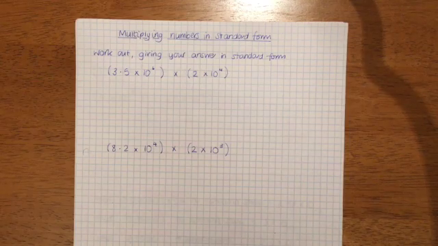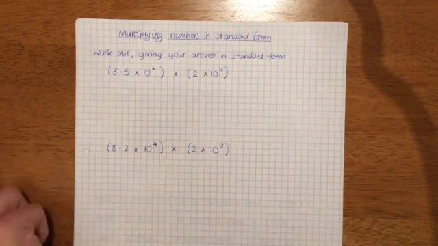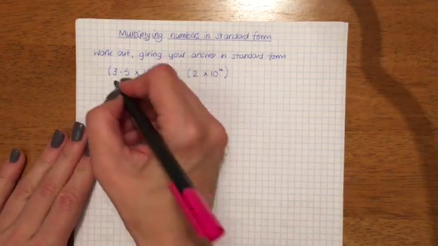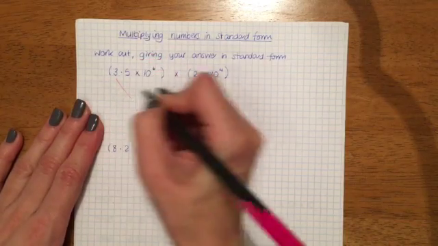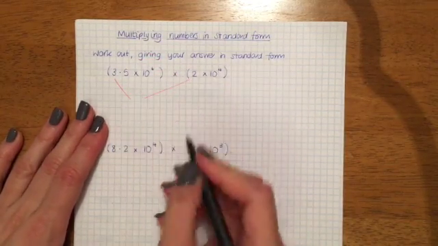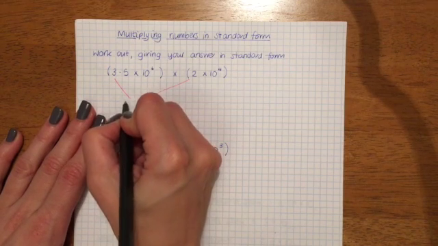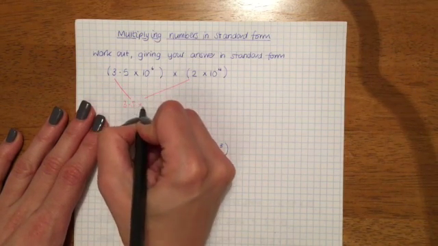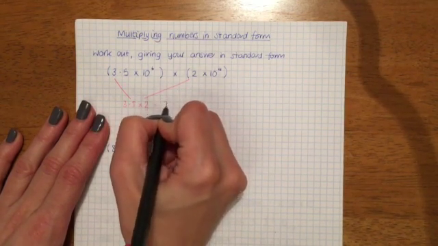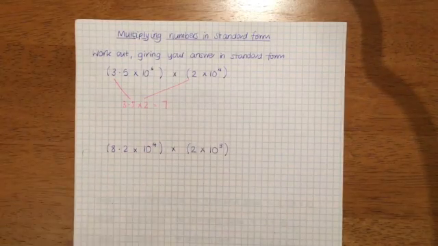I'm going to concentrate on the normal numbers first, not the powers of 10. So I've got these two numbers here multiplied together. I've got 3.5 times 2, which we can quite easily put as 7.